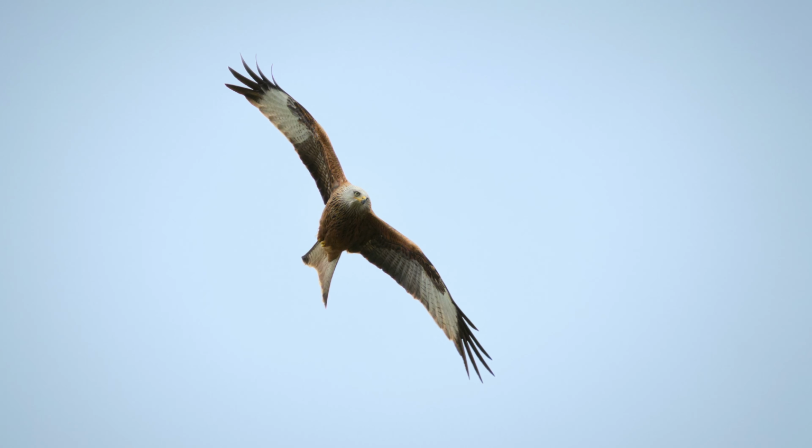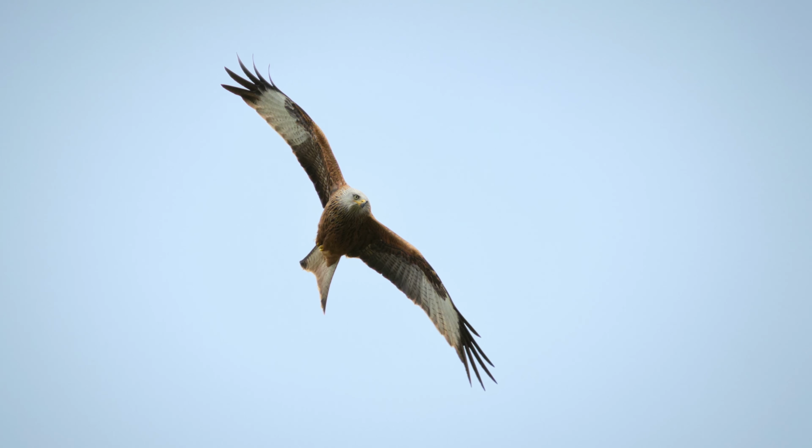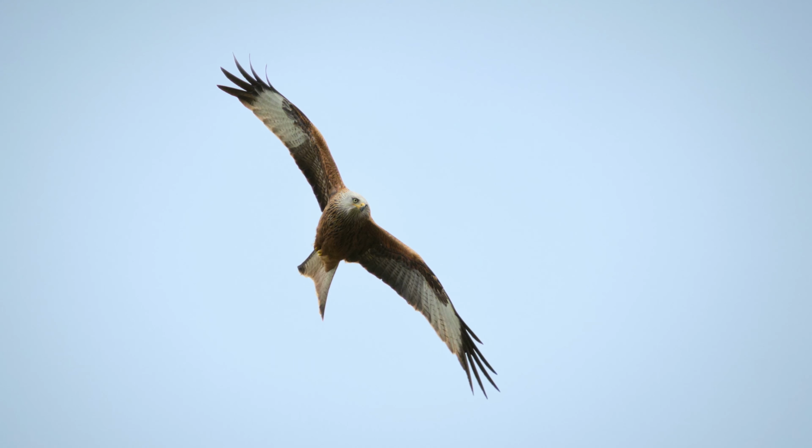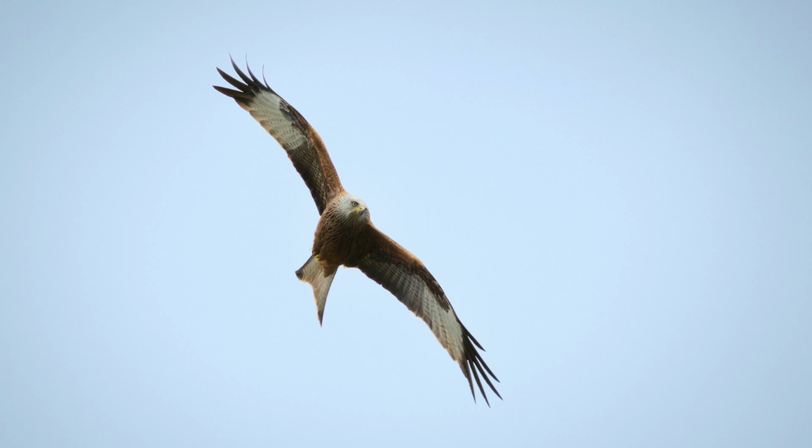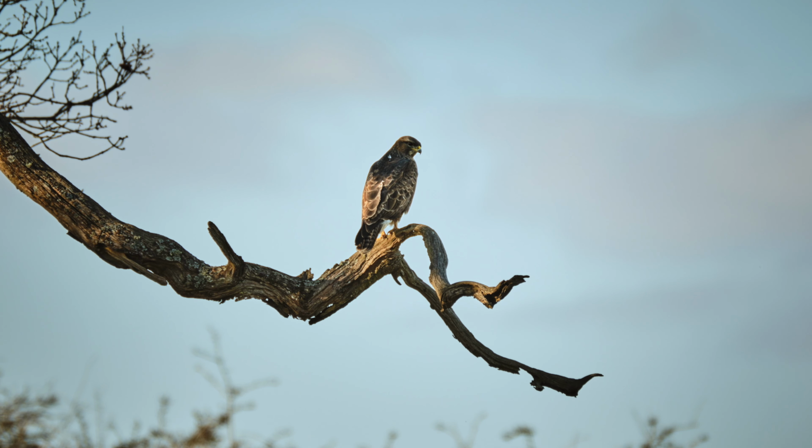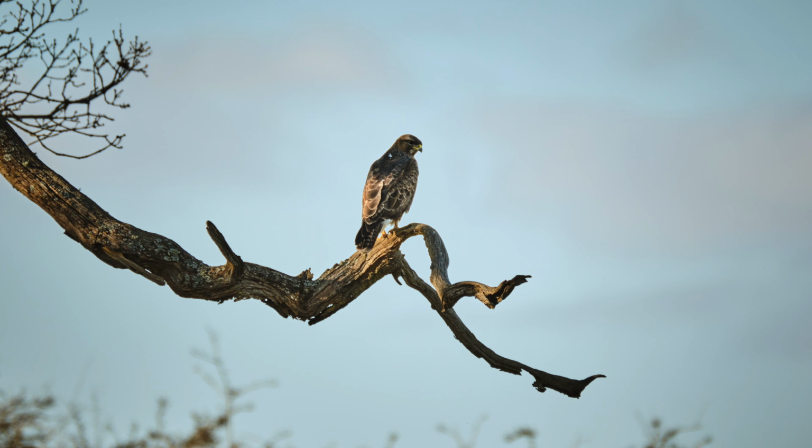One thing you'll notice with birds is they fly quite fast, and certainly they flap their wings very fast. You can choose to get that wing movement in your shot by using a slower shutter speed. This is why I say practice these skills so you know which shutter speed that you want to use.